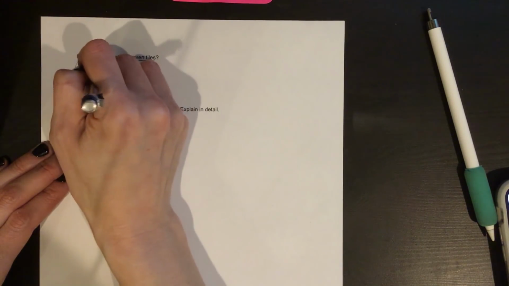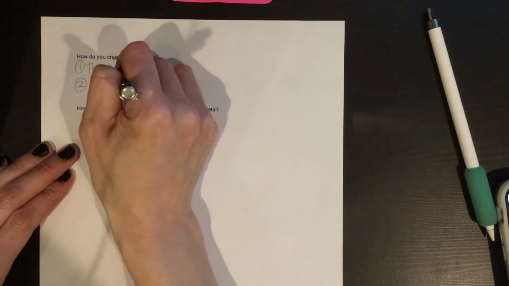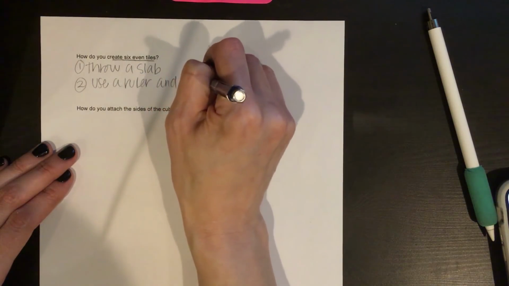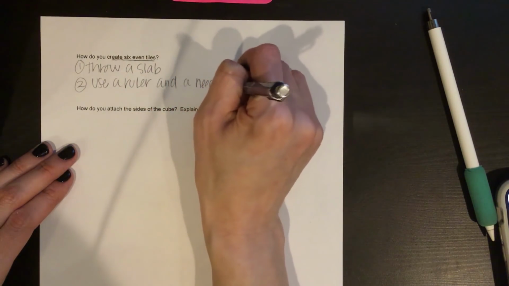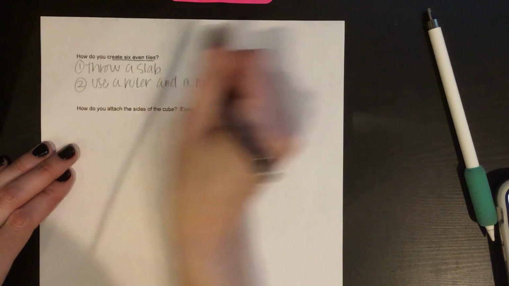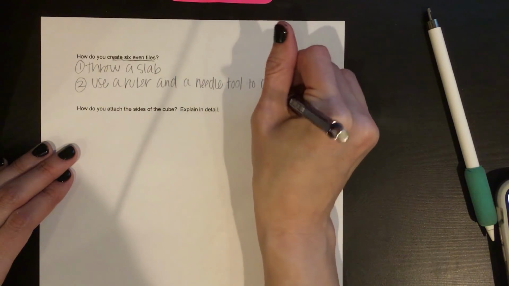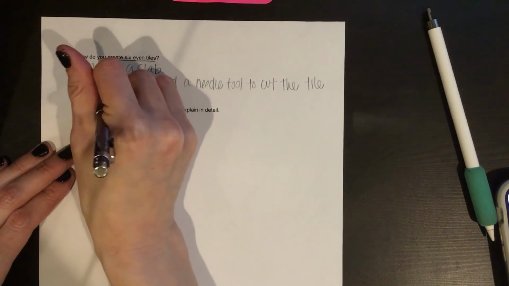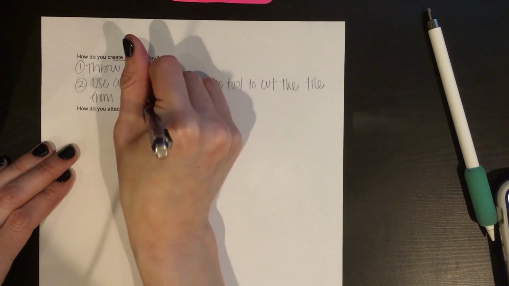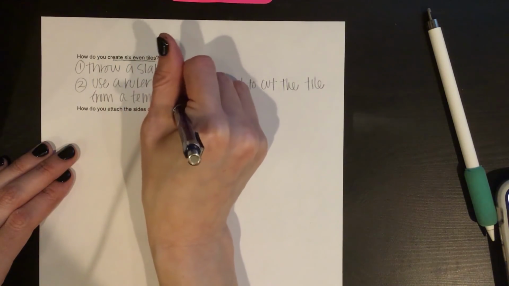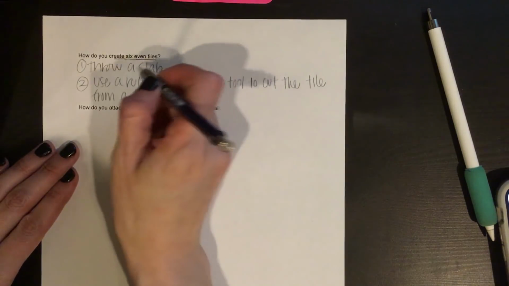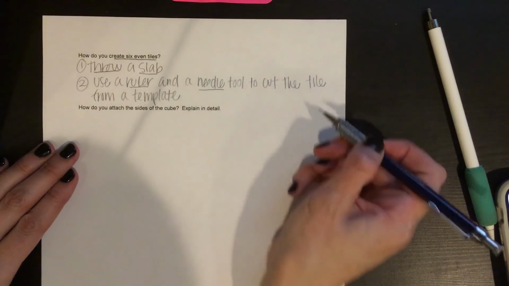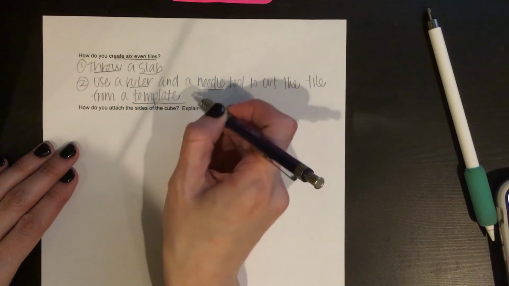Two, you're going to use a ruler and a needle tool to cut the tile from a template. The key words that I'm looking for here are that you're throwing a slab, that you're using a ruler and needle tool to cut from a template.